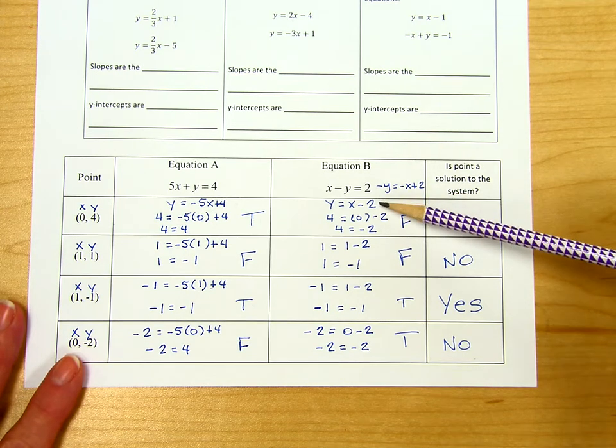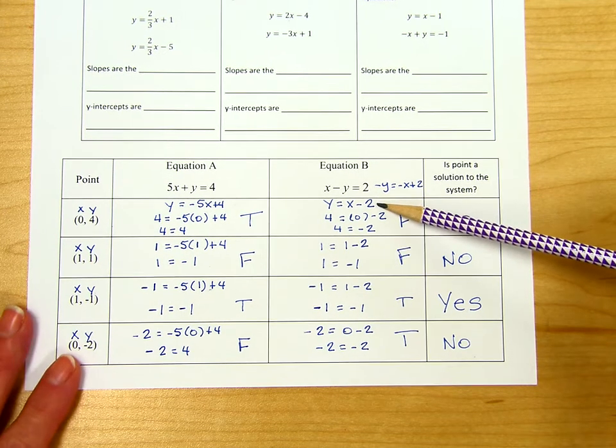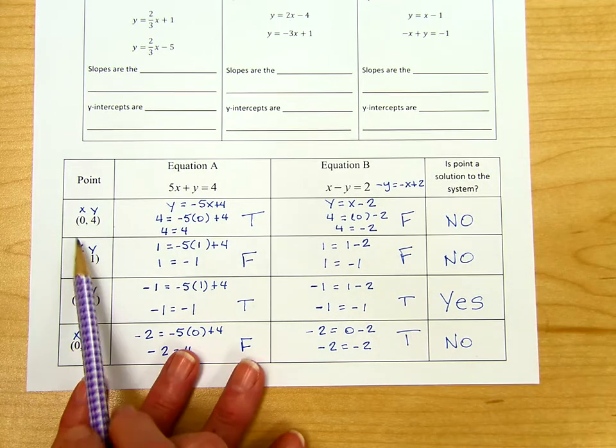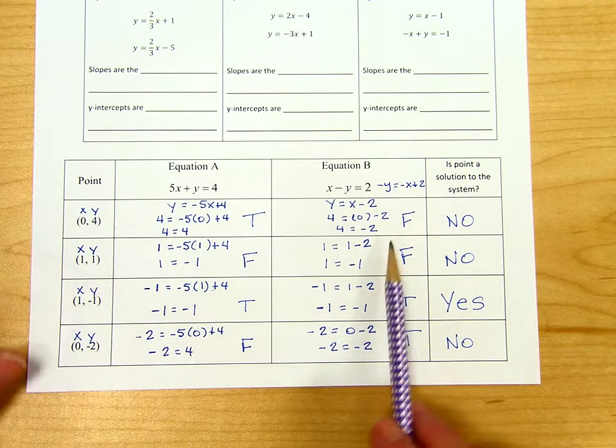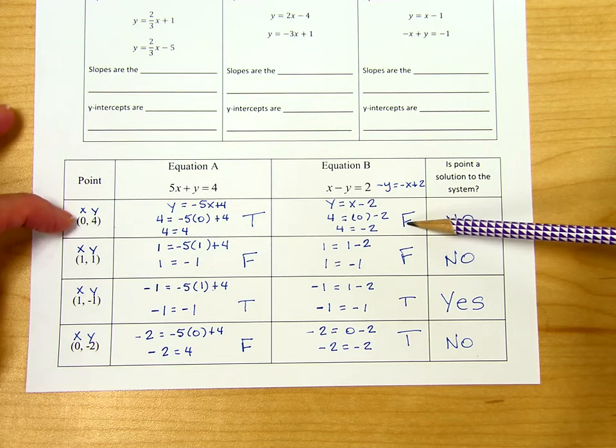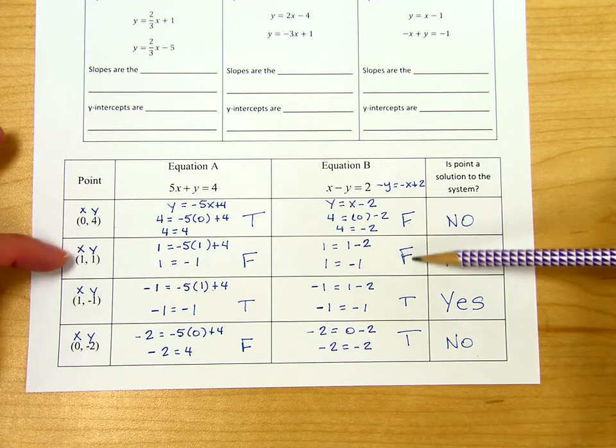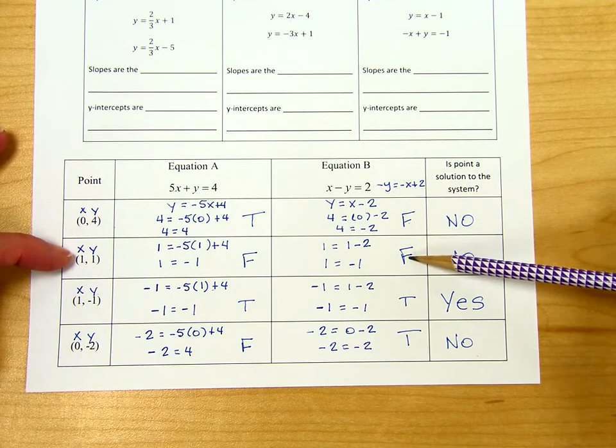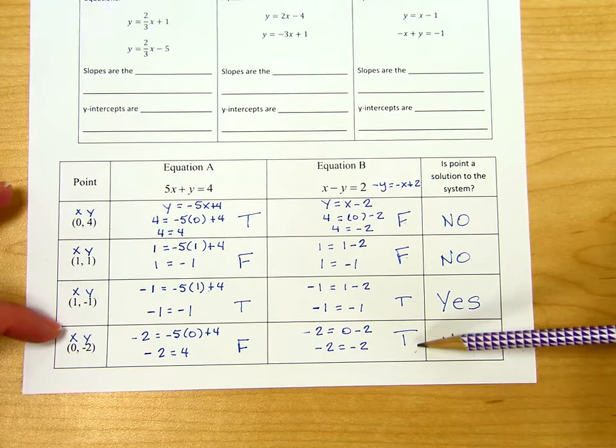So we went through the process of solving for y or putting in slope-intercept form. Again, we substituted in the x and the y values. And this time, this first point here did not work for this line. The second point did not work for this line, but the third and the fourth points do.